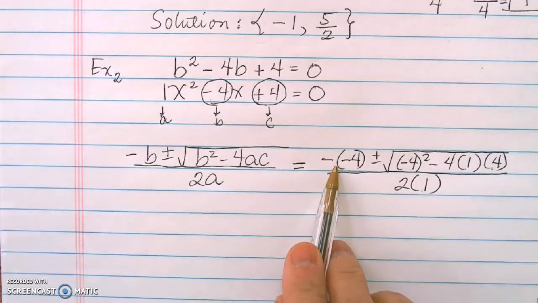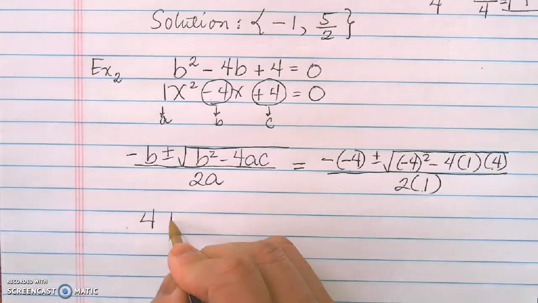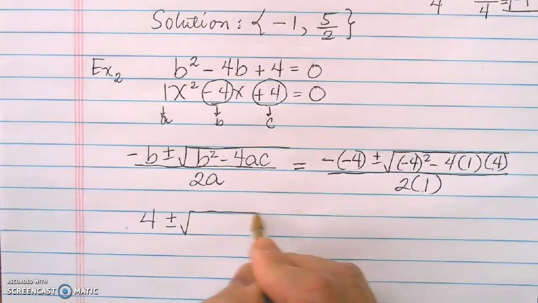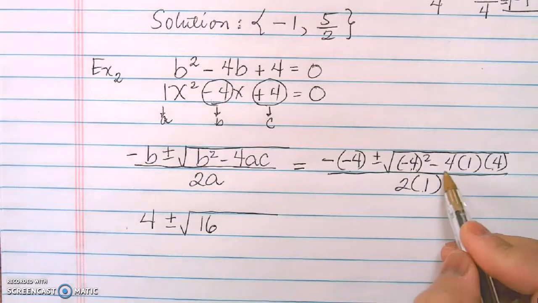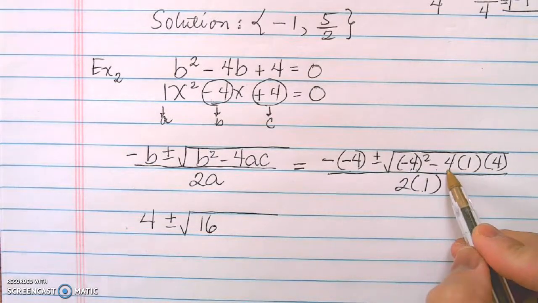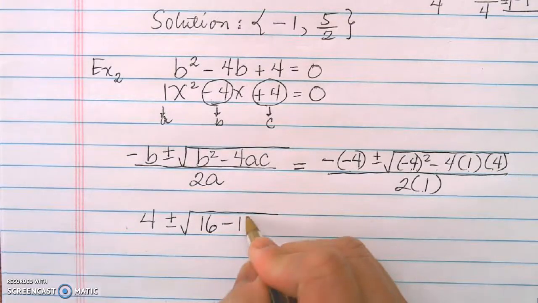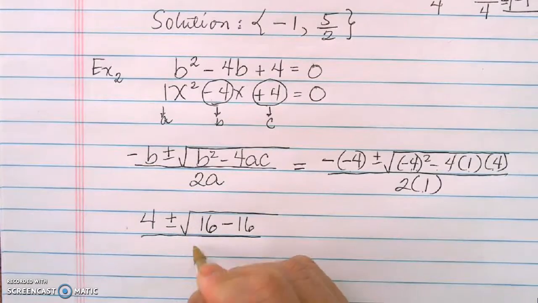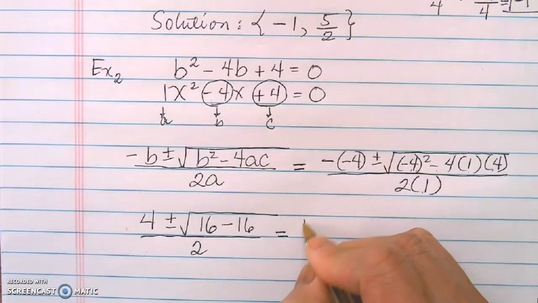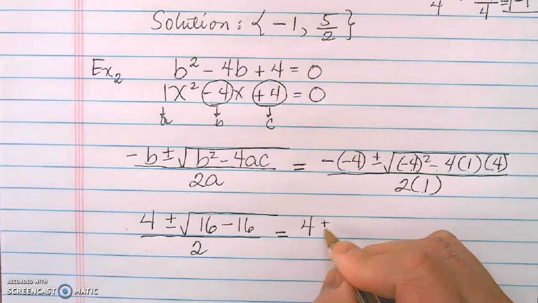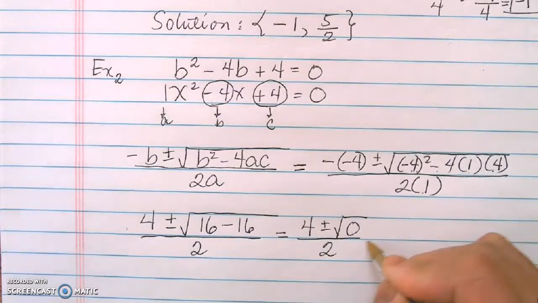So here, negative times negative is, I'm going to do it here, positive 4 plus or minus square root of, this is 16, positive, because negative times negative is positive. This is negative 4 times 1 is negative 4 times positive 4 is negative 16 all over 2. This now is going to become 4 plus or minus square root of 0 all over 2.